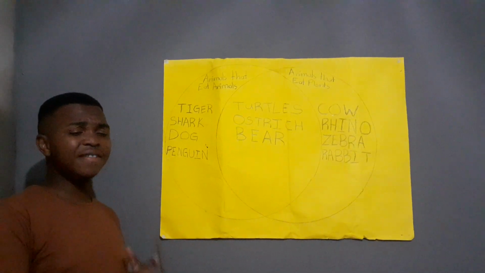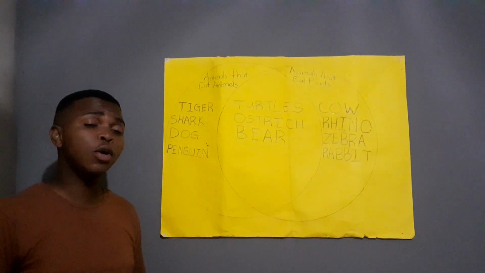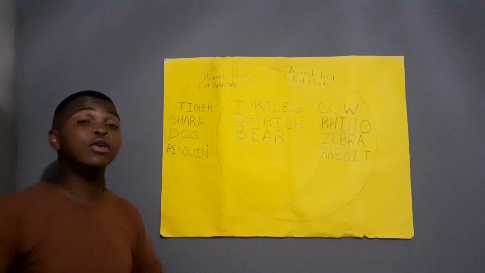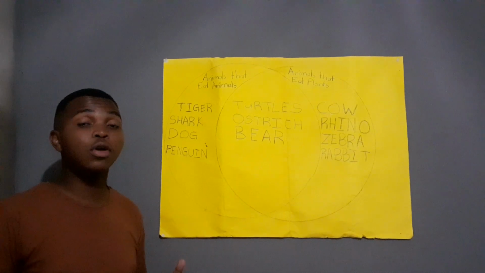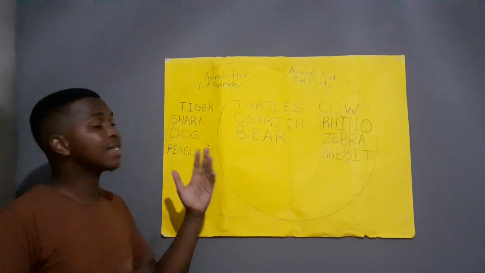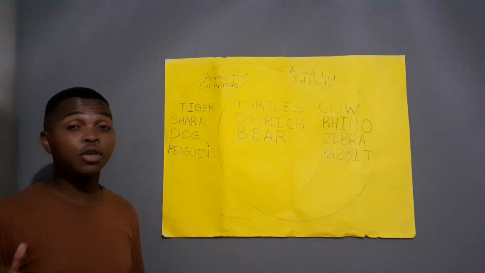So I would use this activity in the elaboration phase of the learning cycle. This activity supports the teaching of energy flow in the ecosystem, because it teaches the learners that some animals are dependent on plants in order to get food.